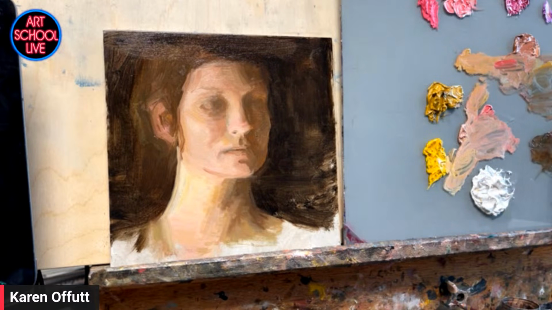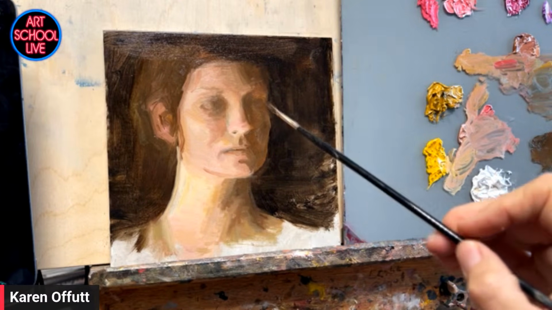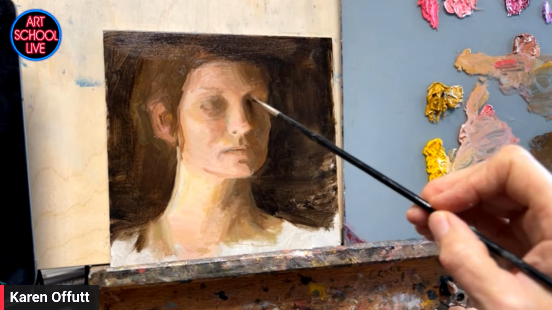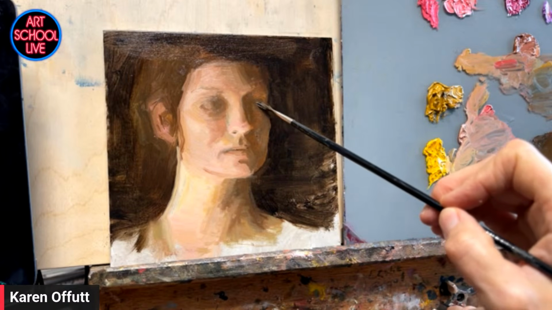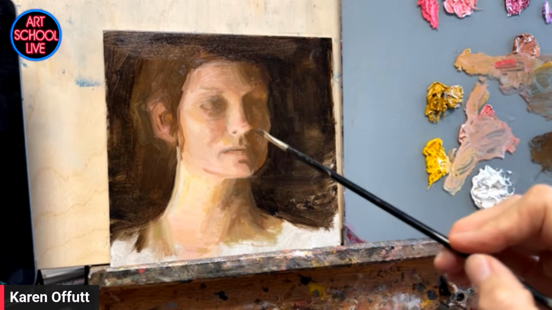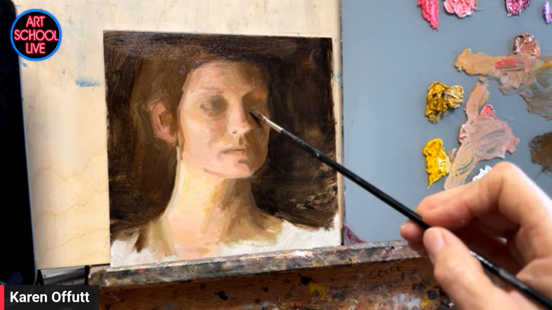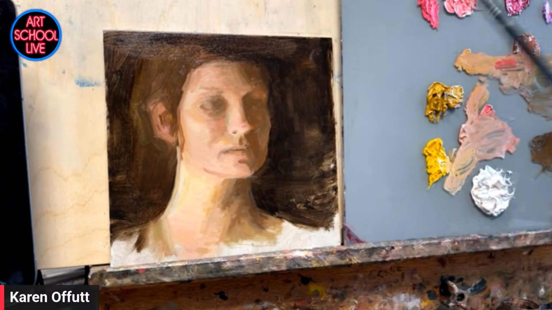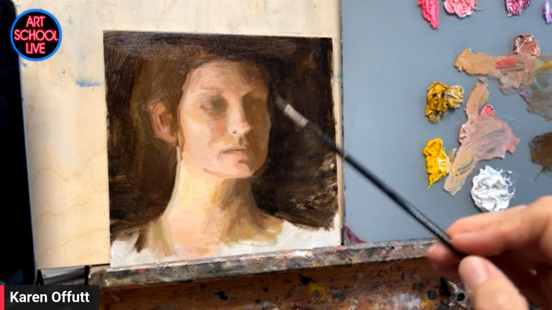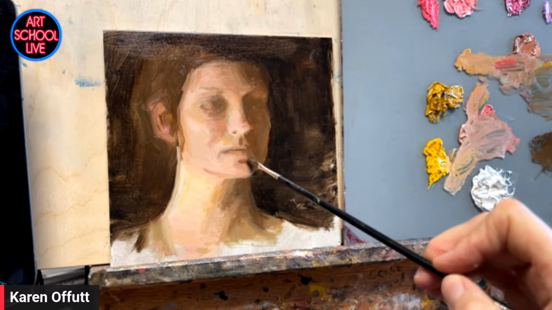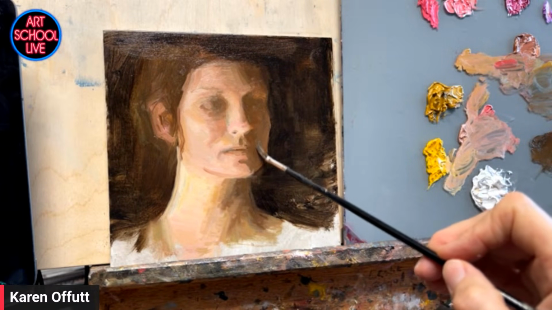Here, when I'm bringing in this big structure, the big foundational shapes, in this photo of Lena, she's got a lot of dark on the left side of her face. And that gives me what I call the anchor shapes.